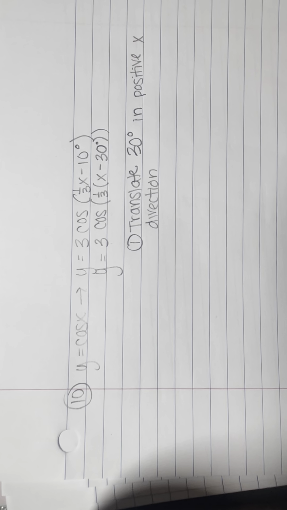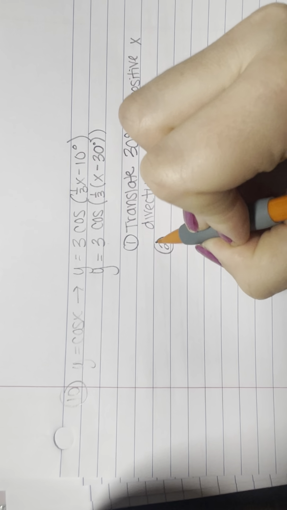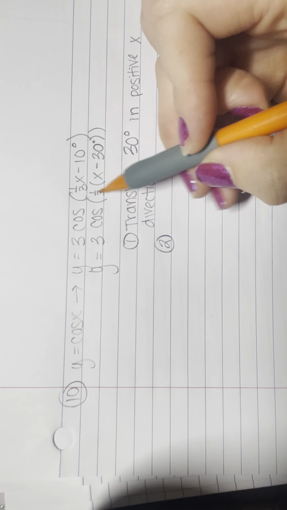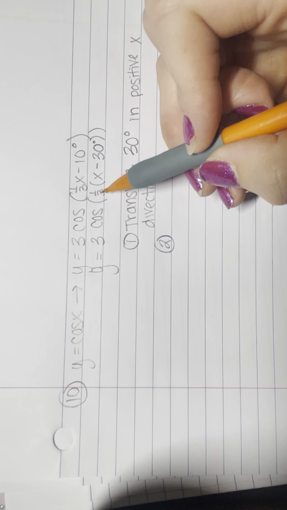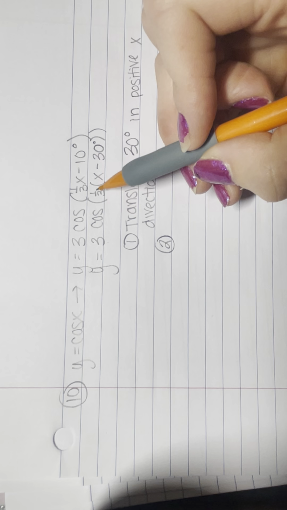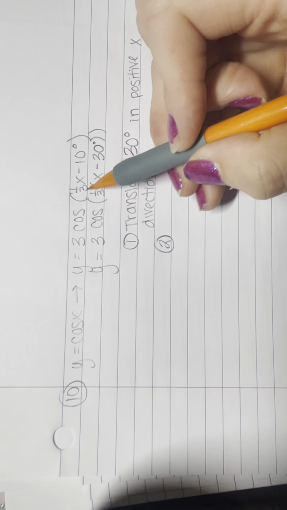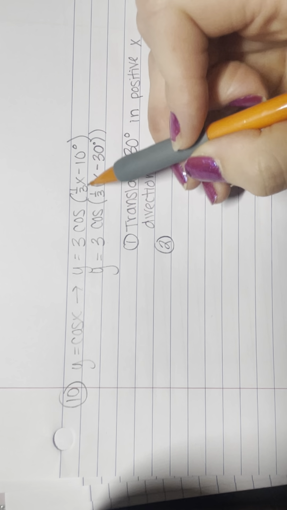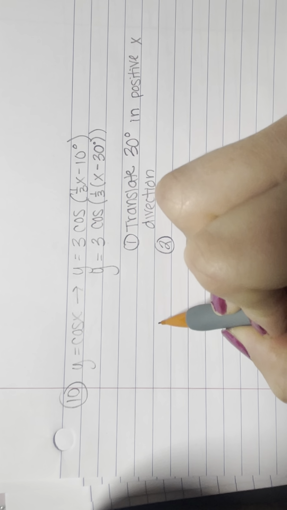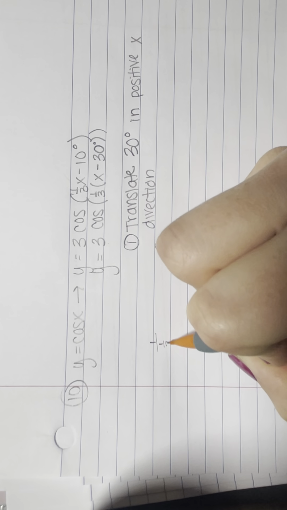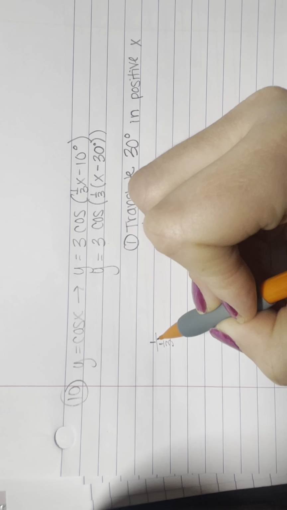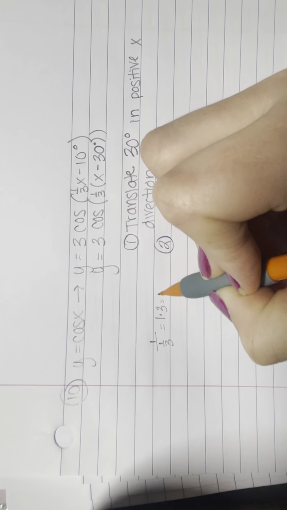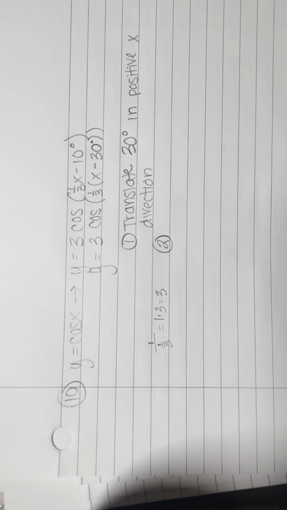The next thing we need to account for, again working from the inside out, is this 1/3. We talked about this a little bit ago. We wrote about how a horizontal stretch or compression is actually 1 over this value. Because it is 1 over 1/3, off to the side, if I keep, change, flip, that's really 1 times 3, or a factor of 3.